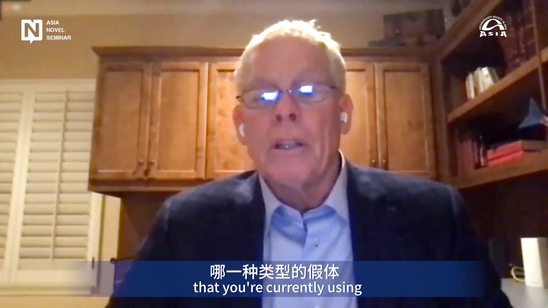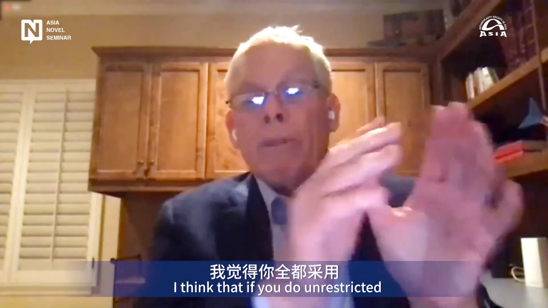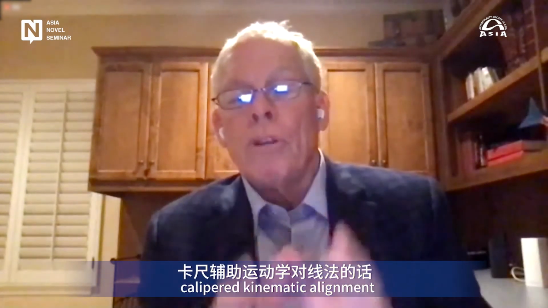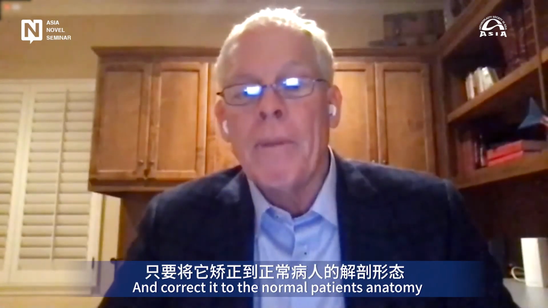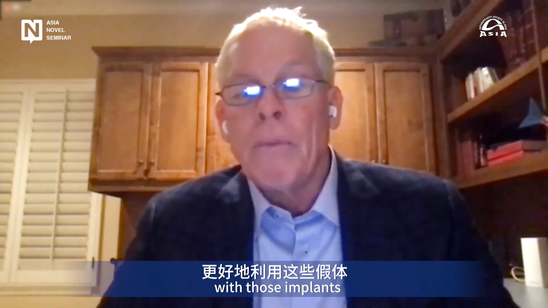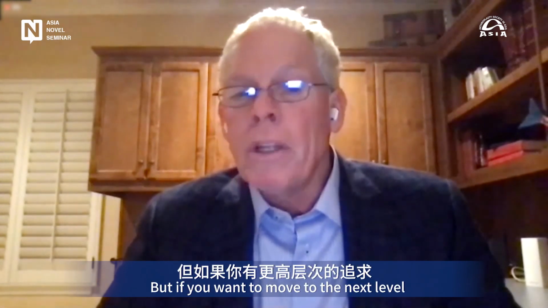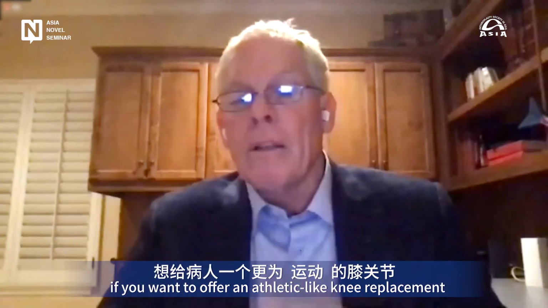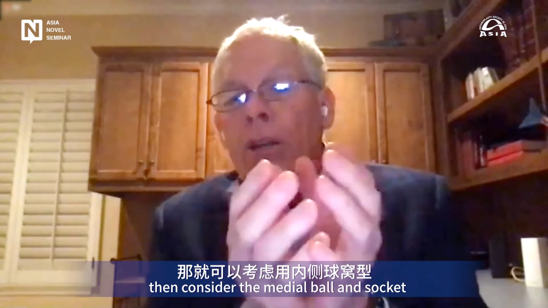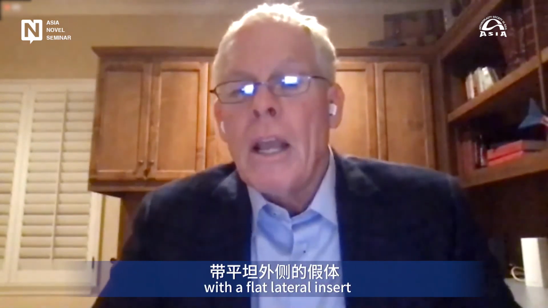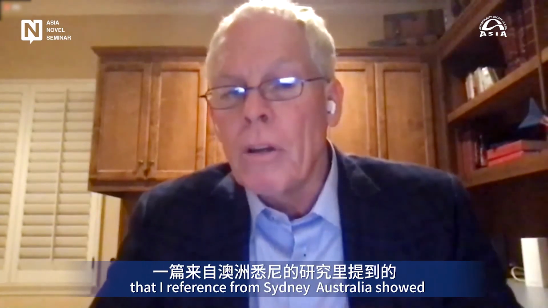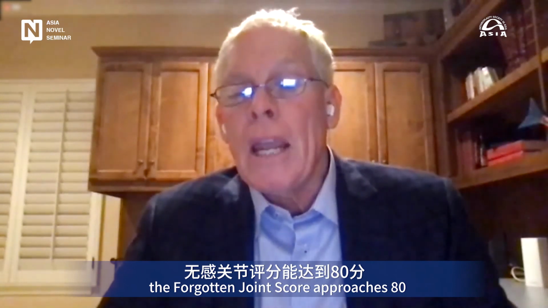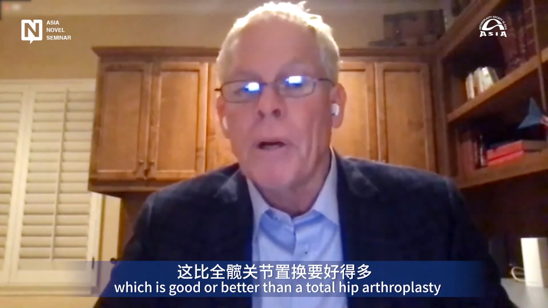So to summarize, whatever insert or implant that you're currently using, I think that if you do unrestricted calipered kinematic alignment, you do it without limitation based on preoperative deformity and correct it to the normal patient's anatomy, you will have a better result with those implants than when you use them with MA. But if you want to move to the next level, if you want to offer an athletic-like knee replacement, then consider the medial ball and socket with a flat lateral insert. And I think as the study I referenced from Sydney, Australia showed, the forgotten joint score approaches 80, which is as good as or better than a total hip arthroplasty.